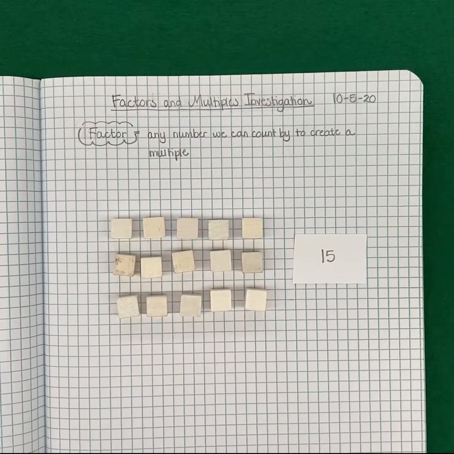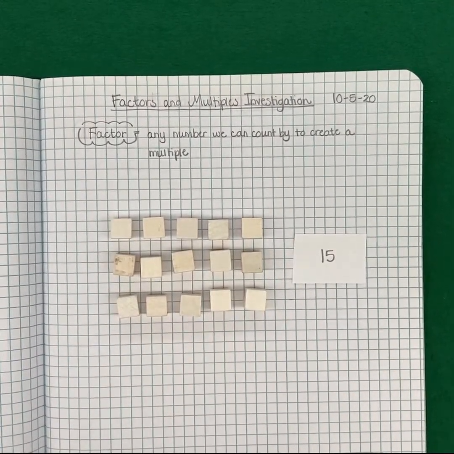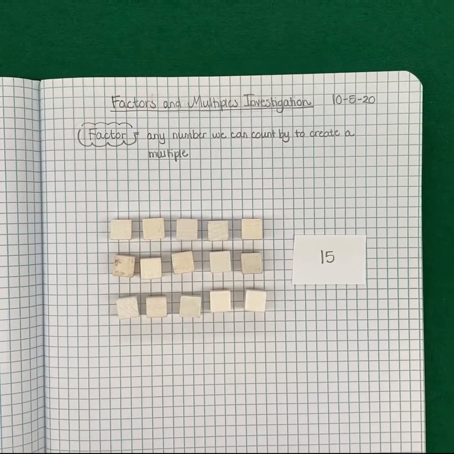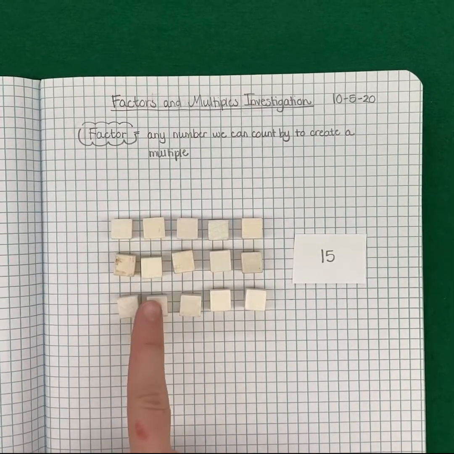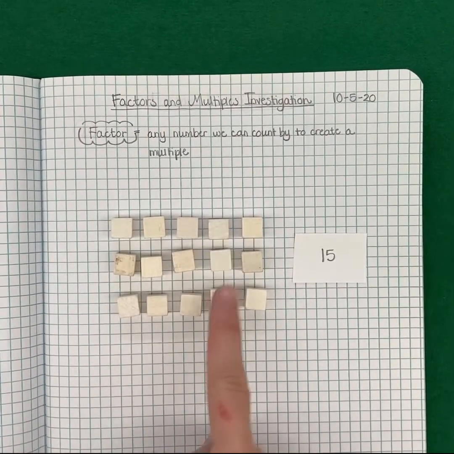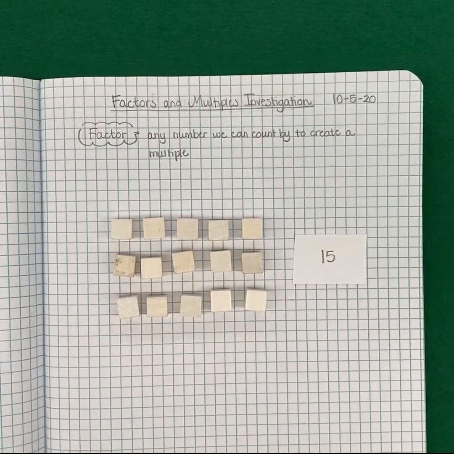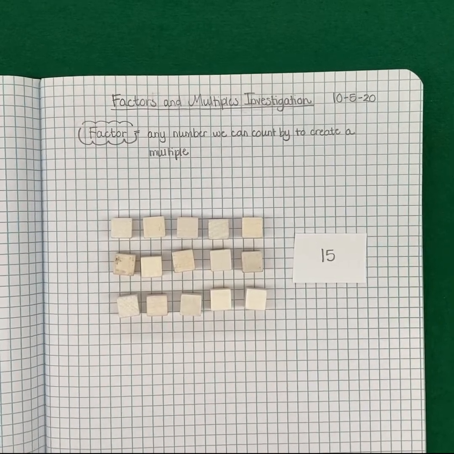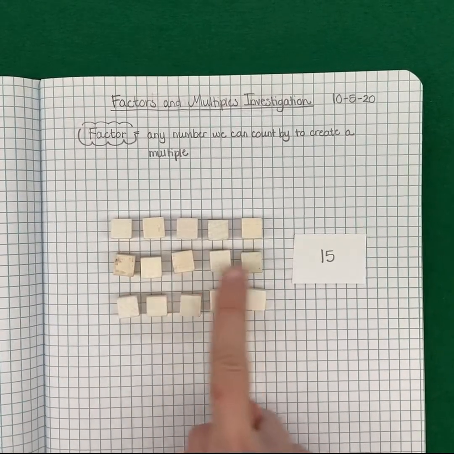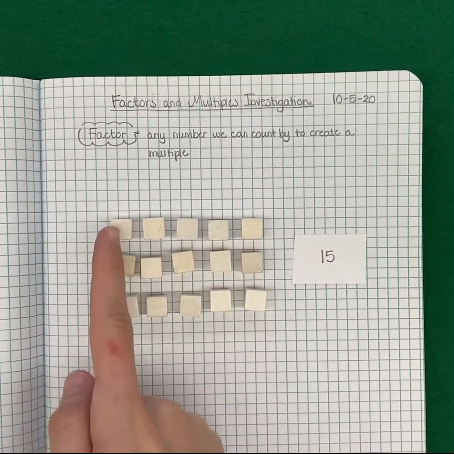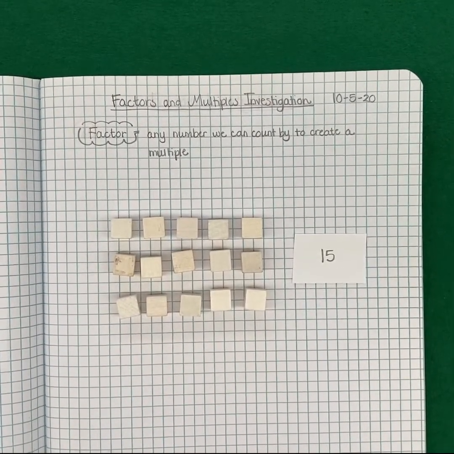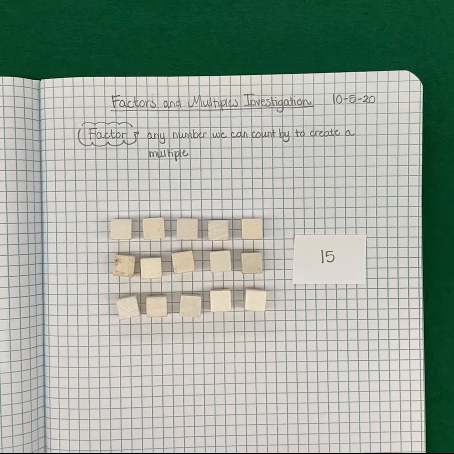I also see in this array that I just built that if I wasn't counting my rows, if I started counting my columns, I could actually count by 3s as well. I could go 3, 6, 9, 12, 15. And that would get me to 15 as well. So I just found 2 factors of 15. I can count by 5s, or I can count by 3s in my columns. And either way, it will get me to 15. So I can say that 3 and 5 are factors of 15.